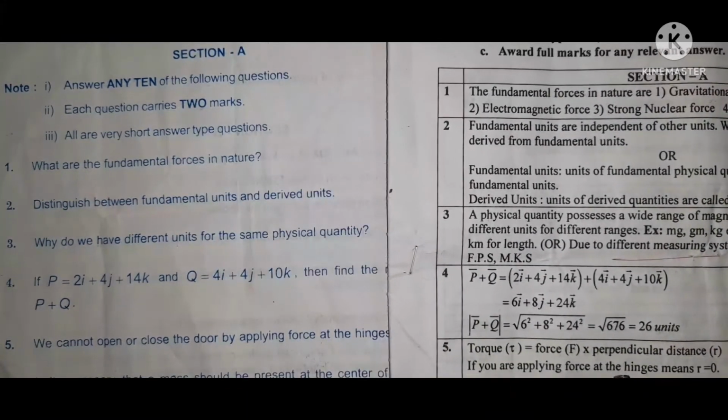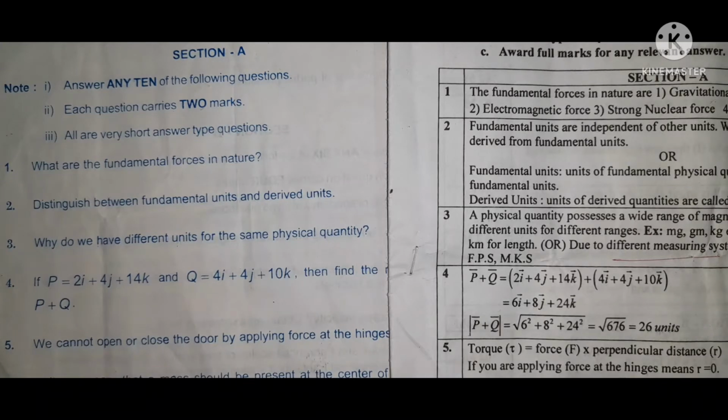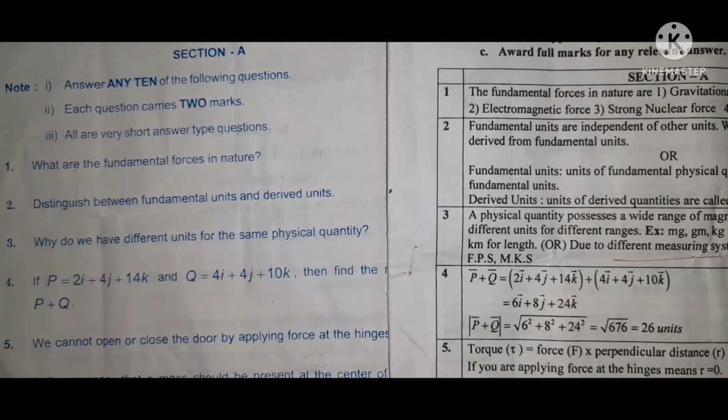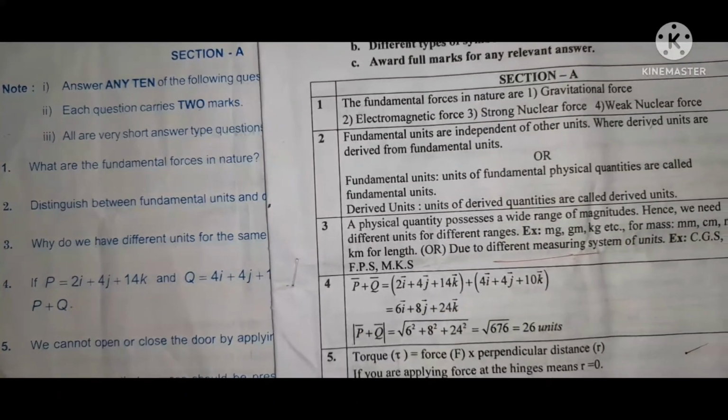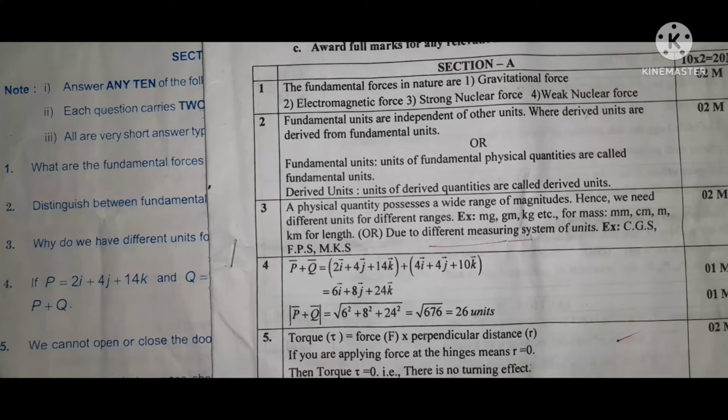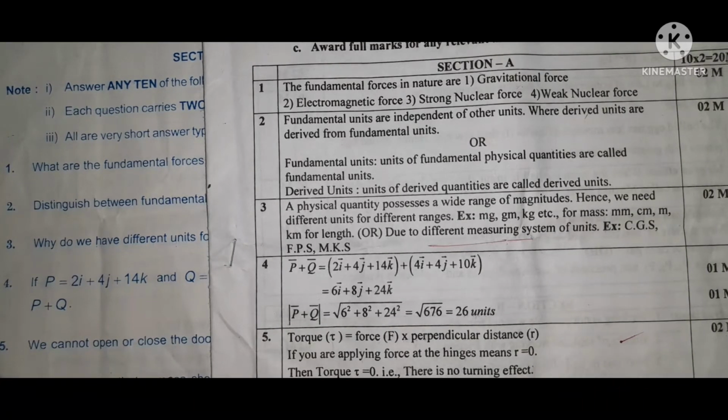Next question will be, why do we have different units for the same physical quantity? For this the answer will be, the physical quantity possesses a wide range of magnitudes, hence we need different units for different ranges. Example, milligram, gram, kg, etc. for mass, whereas for length, millimeter, centimeter, meter, kilometer, etc. They are also due to the different measuring systems of units. Example, CGS, FPS and MKS systems. So relatively you can write this one or this one. 2 marks will be awarded for this.